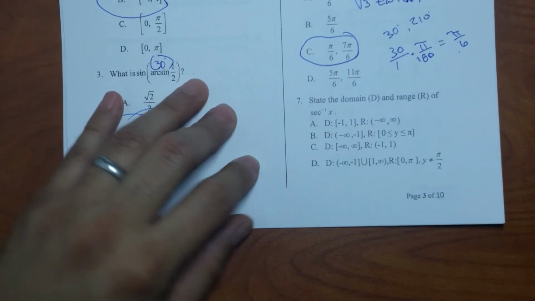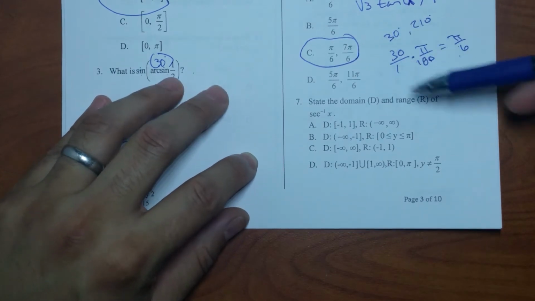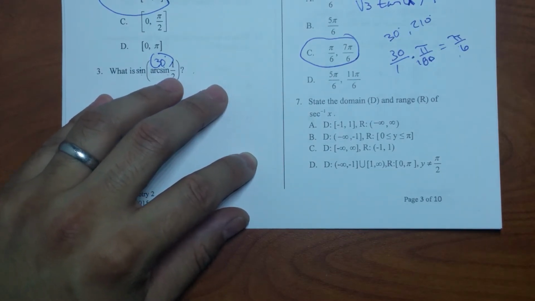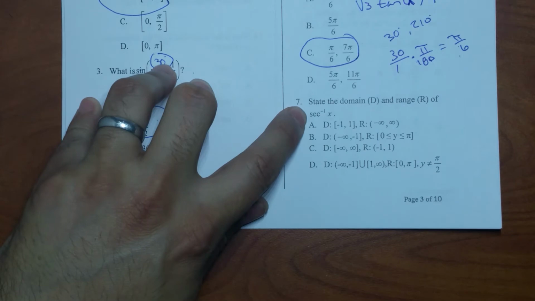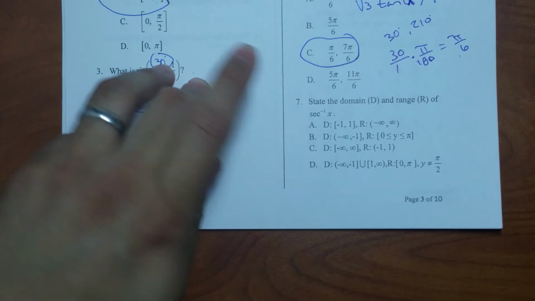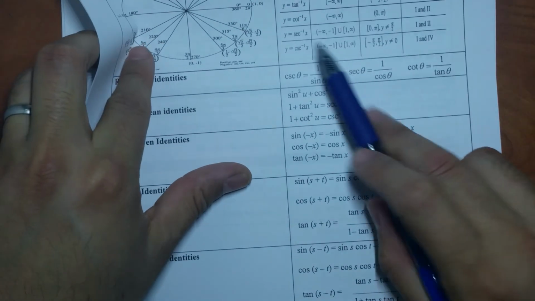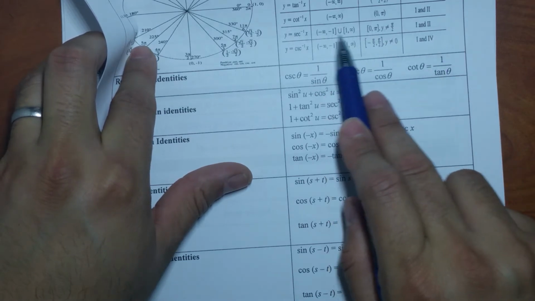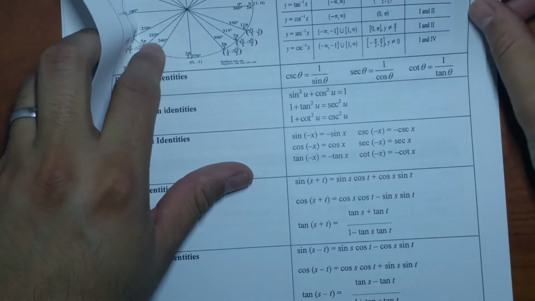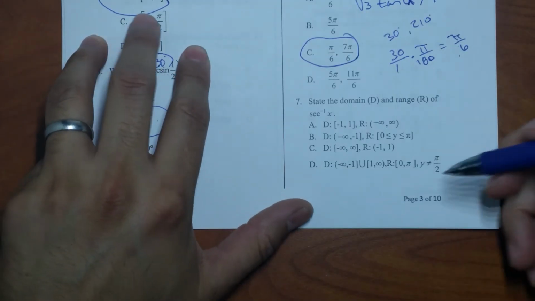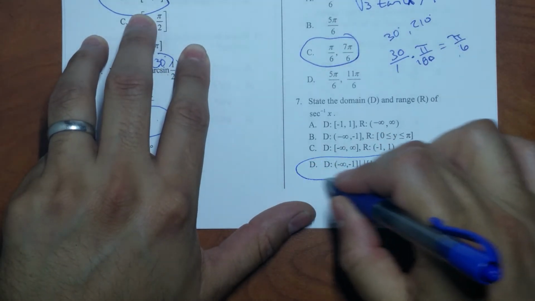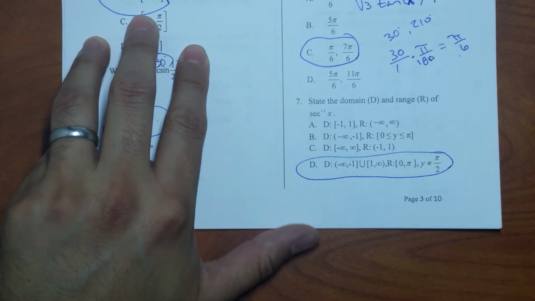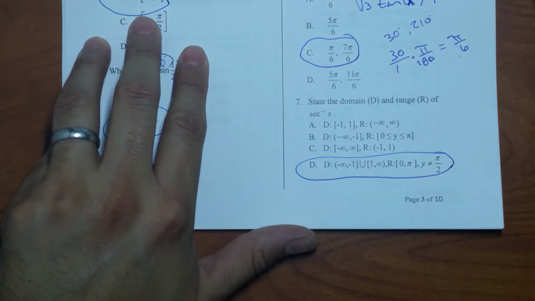Now, on number 7, where do I get those answers? Reference sheet. So, domain and range of inverse secant. Negative infinity to negative 1. There we go, right here, right? So all of that right there. So my answer has to be, duh, that's what matches it, right? Okay, anyone have any questions? No.